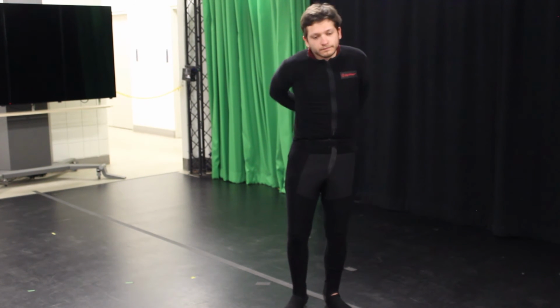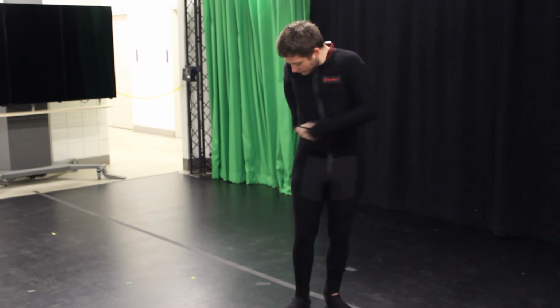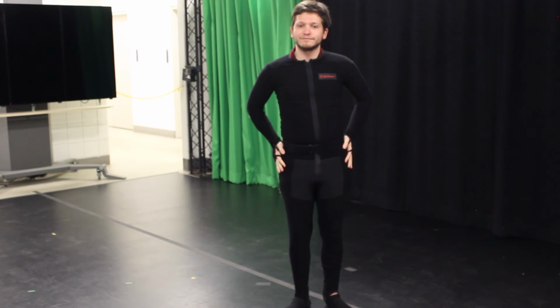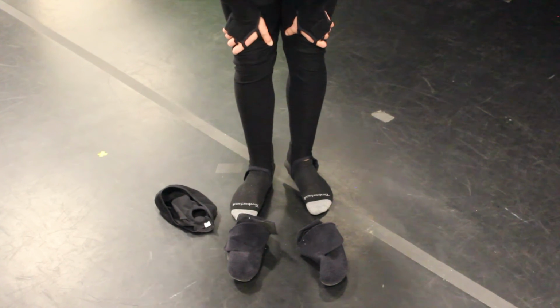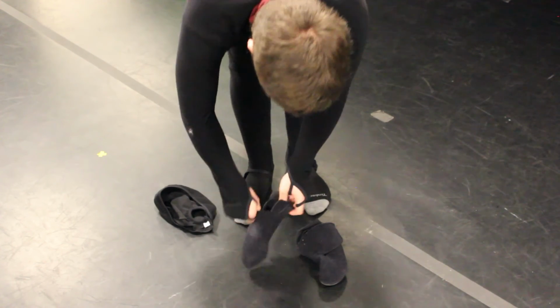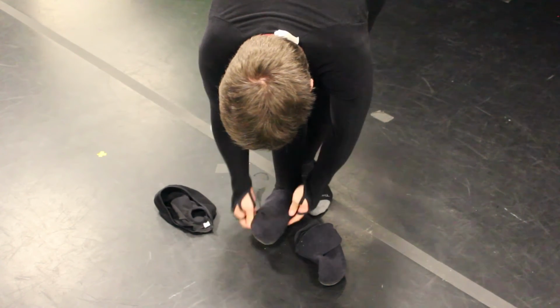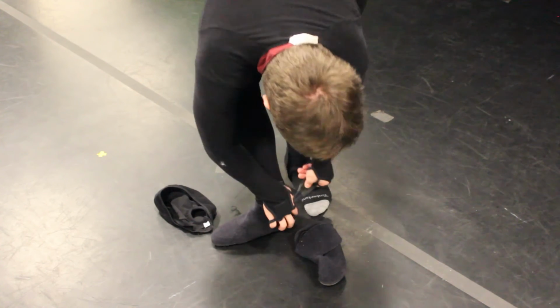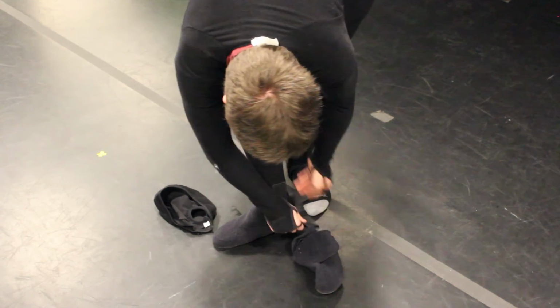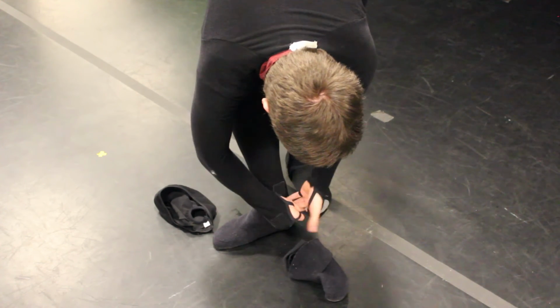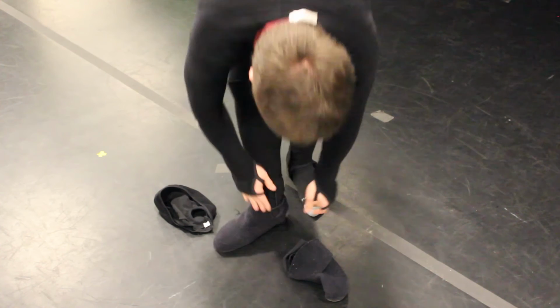Alright, and then we also have a few more pieces here. We have our shoes and our hat. Shoes are just kind of cloth. They have no cloth on the sole, so you're just going to be walking with your feet on the ground, but they wrap around to cover all of your white socks.